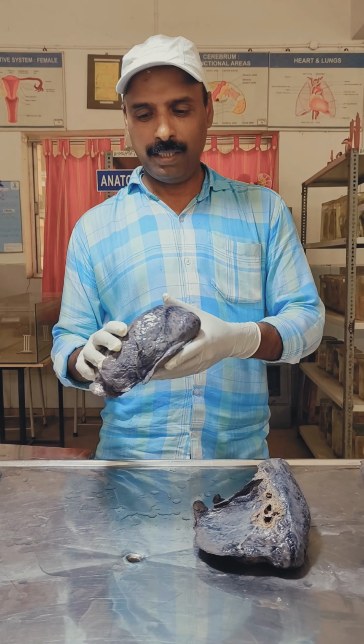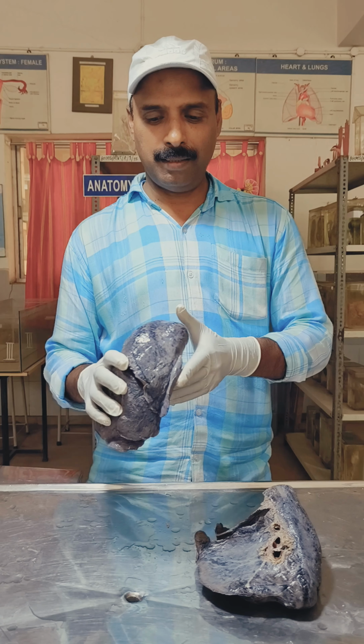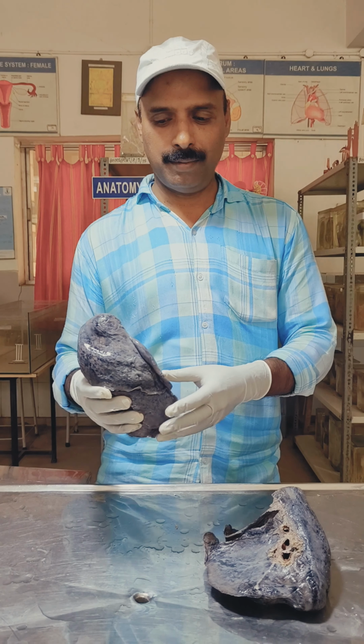Today we are going to discuss the lungs. So what is the definition of the lung? Lungs are a pair of respiratory organs which are situated in the thoracic cavity. We have the right lung and the left lung. They are situated in the thoracic cavity.